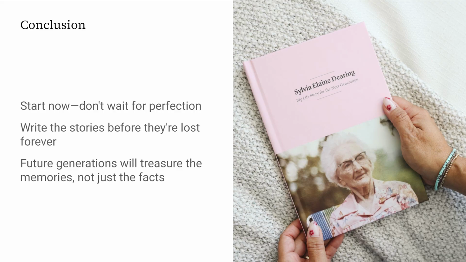Future generations can find names and dates in records. What they can't find, unless you write it down, is who these people actually were. Their personality, their voice, what made them laugh, how they made others feel. Whether you use storied books, unstoried, or another method, the key is to begin. Write the stories before they're lost. Preserve the memories while people still remember. Create something that future generations will treasure, not just for the facts, but for the love and connection that motivated you to do this work. Your family's story deserves to be told, and you are the perfect person to tell it.